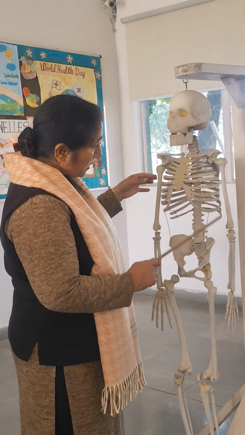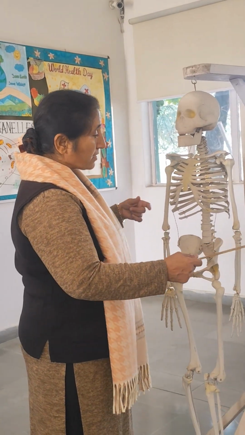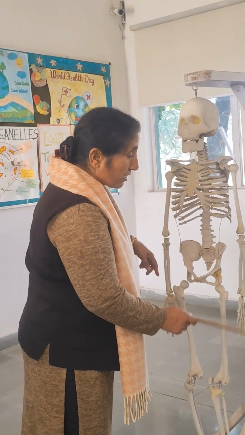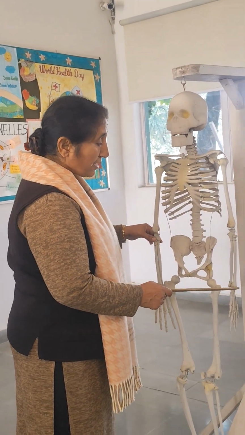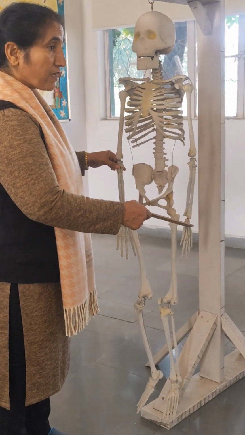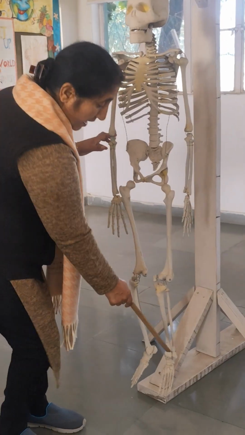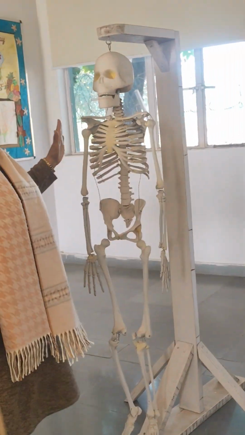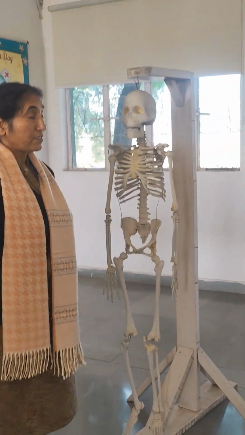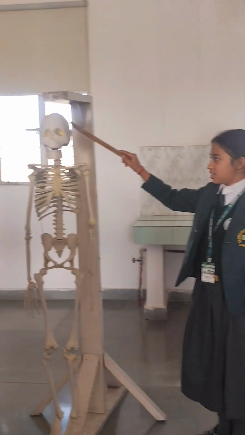Then we have hinge joints, elbow joint and knee joint. Then gliding joints, joints of the hand, or you can say wrist joint, and this is your ankle joint. Clear? So this is all about the skeletal system.